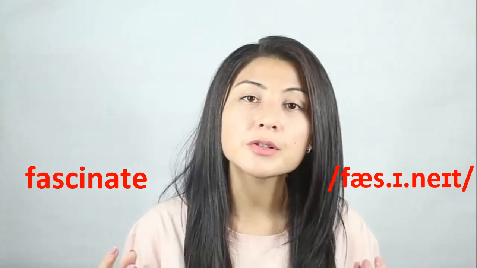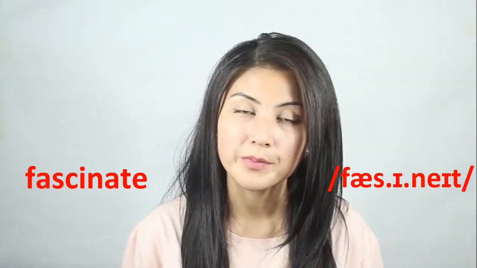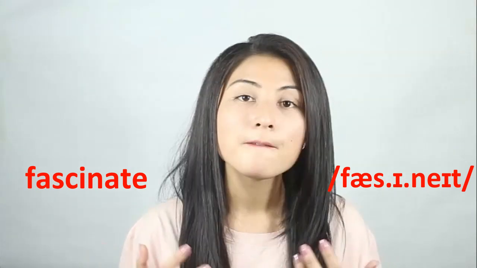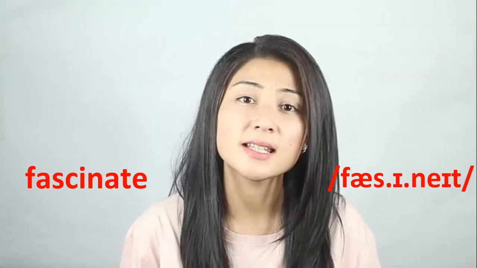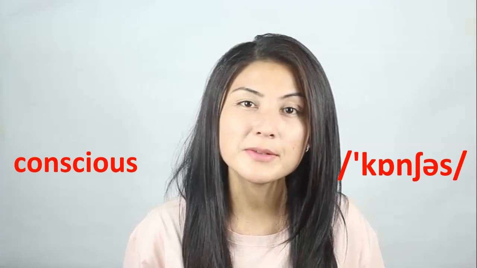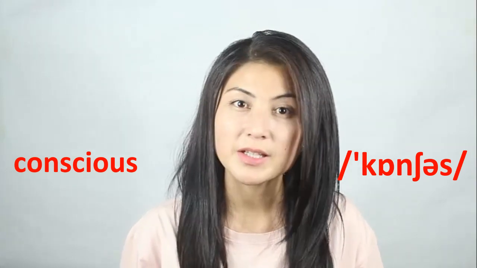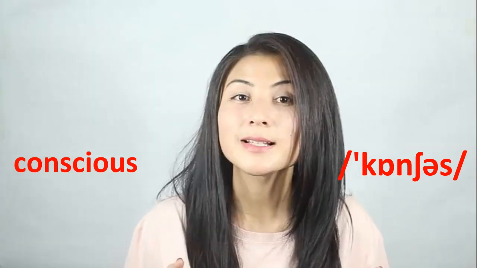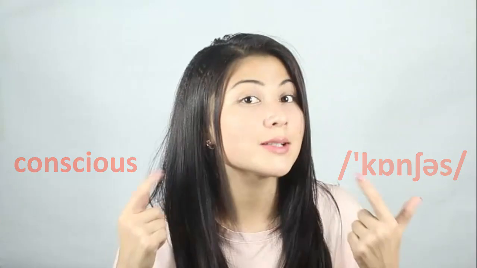The adjective form is also very similar to the verb form. Fascinating. Don't say fascinating. This is fascinating. The next word, conscious. Say with me, conscious. This is not conscience. The second letter C is dropped when we say this word.